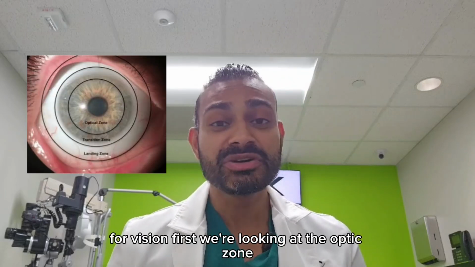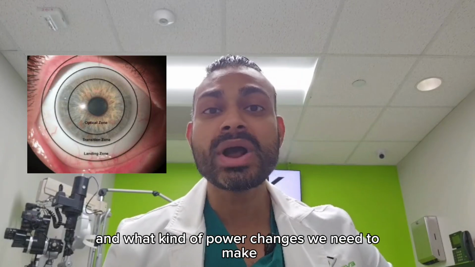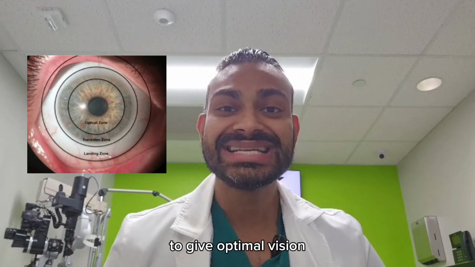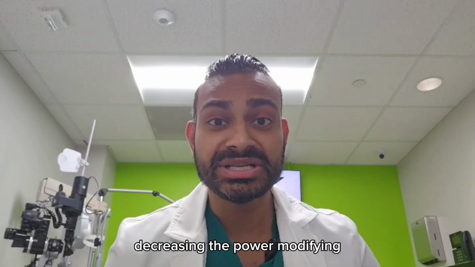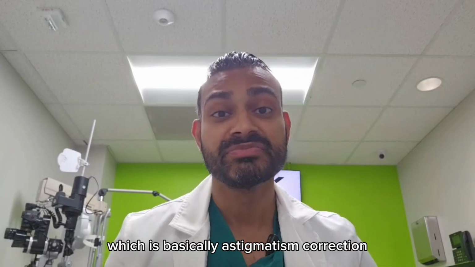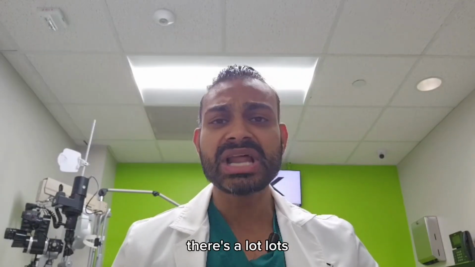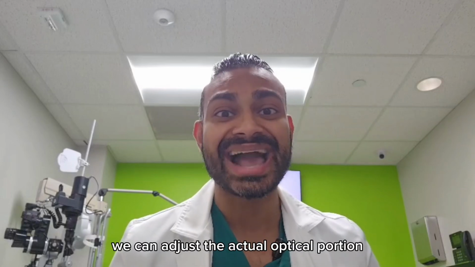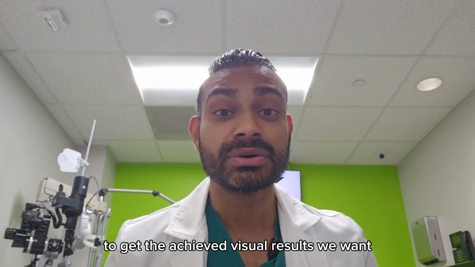So for vision, first we're looking at the optic zone, what diameter that is on the surface of the lens, and what kind of power changes we need to make to give optimal vision. So that could be increasing the power, decreasing the power, modifying and adding what's called front surface toricity, which is basically astigmatism correction onto the front part of the lens. So there's lots of different ways we can adjust the actual optical portion of the scleral lens to get the visual results we want.